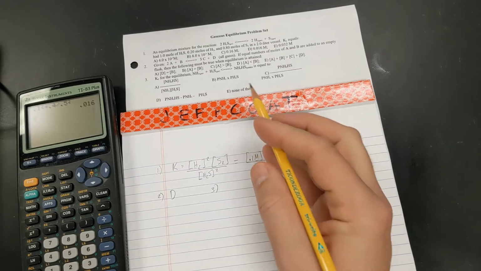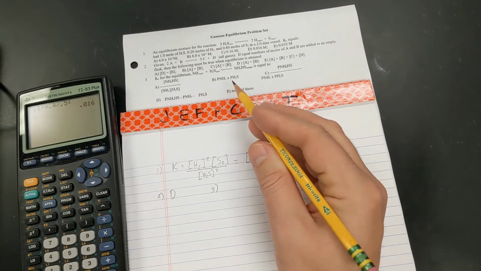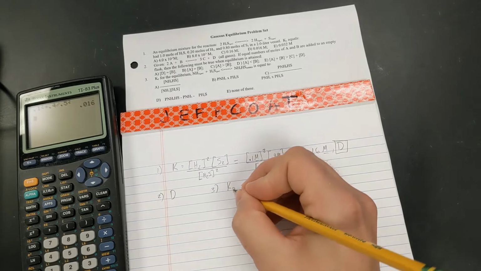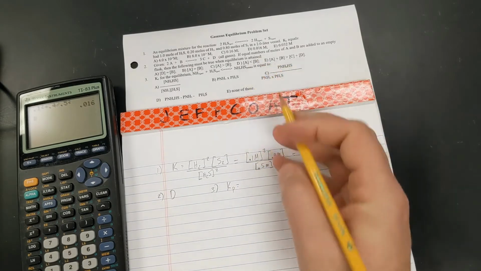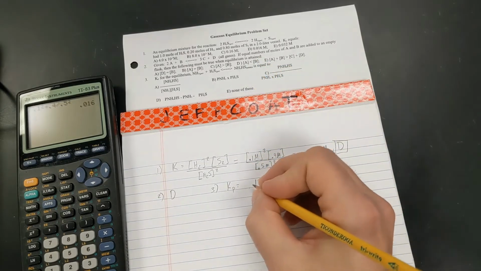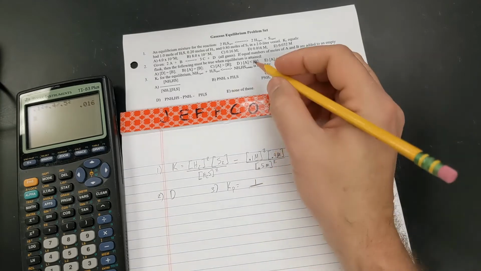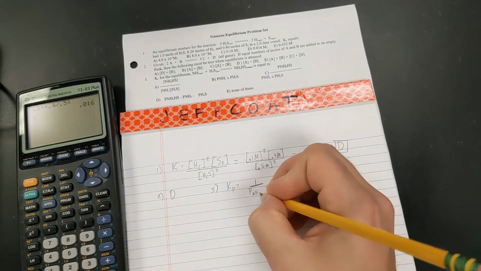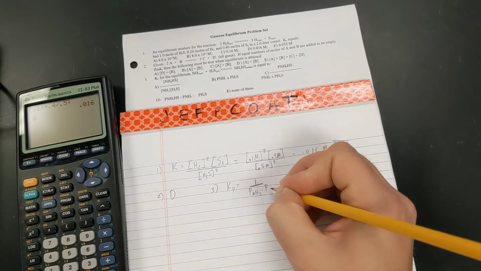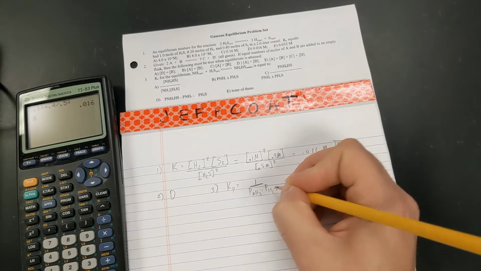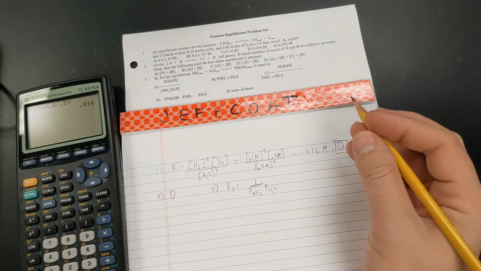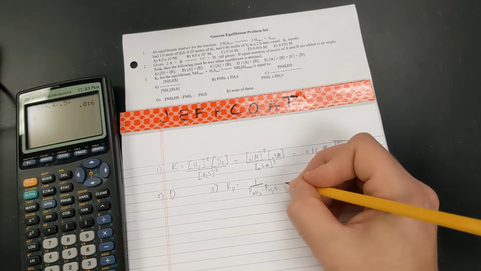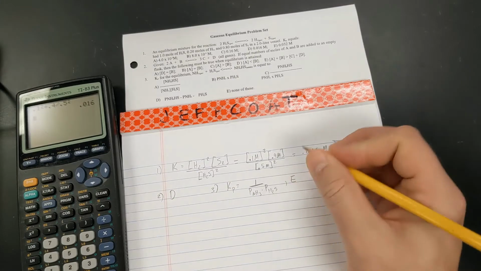In this problem, it asks us the value of Kp. Well, Kp equals products. Well, our product is a solid. We don't include the pressure of a solid, divided by the partial pressure of NH3 times the partial pressure of H2S. And that doesn't seem to match any of these, so the answer to that is E.